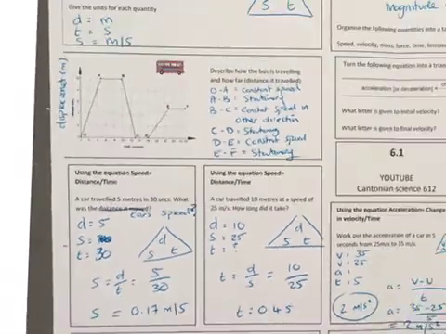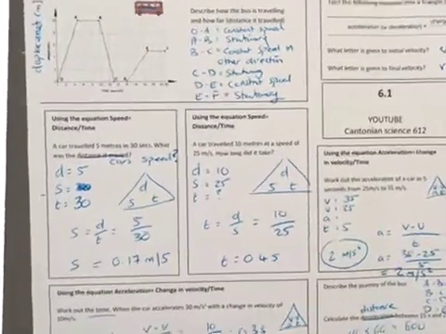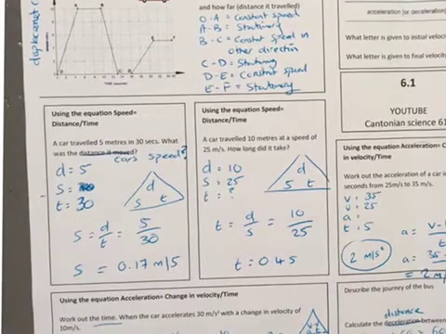Then we've got some equations again. So a lot of maths now, which is why it's important to work out these, or to remember these triangles. A car travelled 5 meters. So I've got my distance in 30 seconds, I've got my time. What was the car's speed? So speed equals distance over time. Okay, so I cover S, and that's going to be 5 over 30, and that's going to be 0.17 meters per second there.